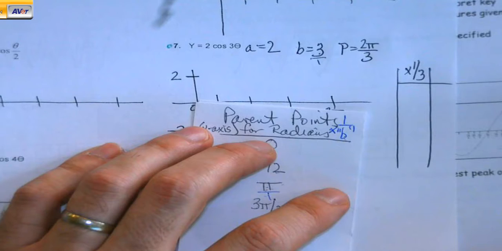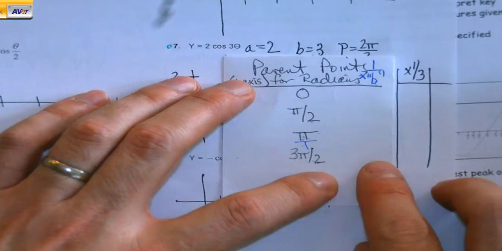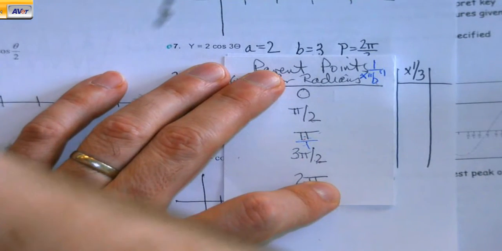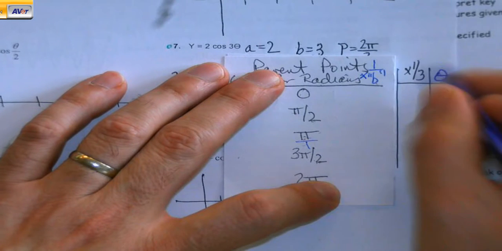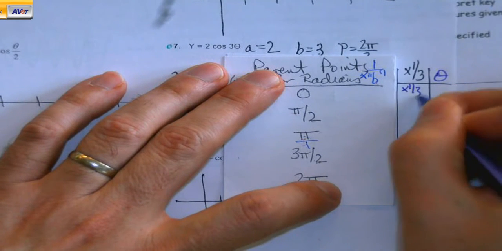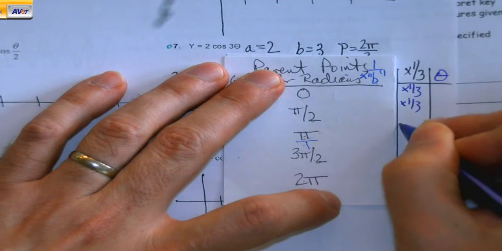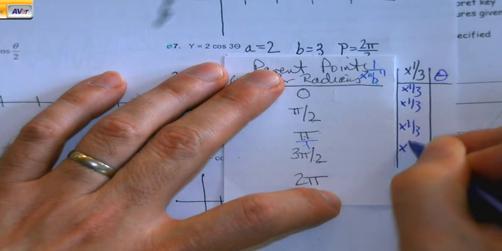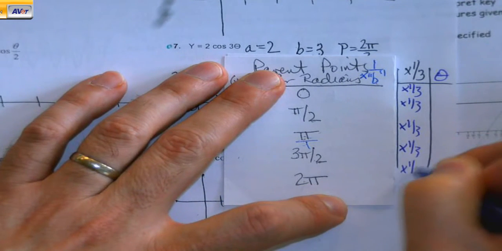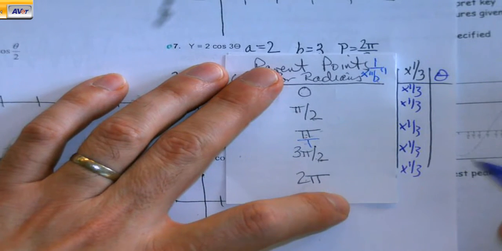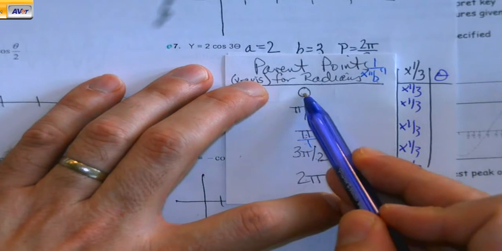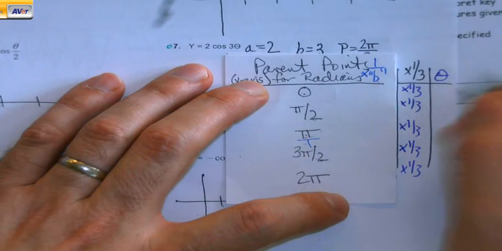We multiply by the reciprocal. We multiply by 1/3. So if I want to do the times 1/3 thing, I can. That's my call, whatever I need. I'm in control. And so I look and I go, okay, 0 times 1/3, 0.